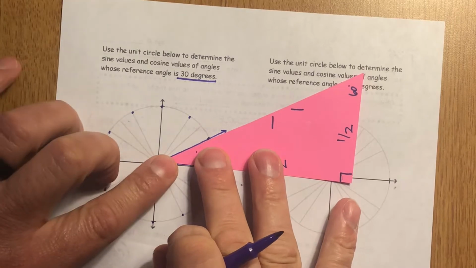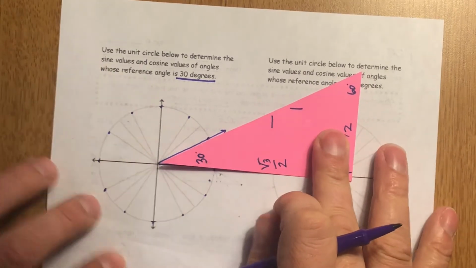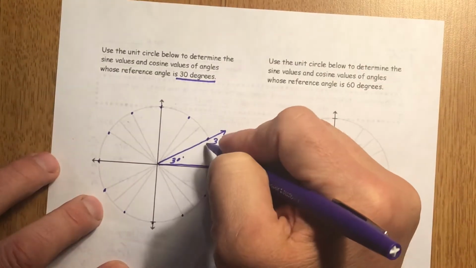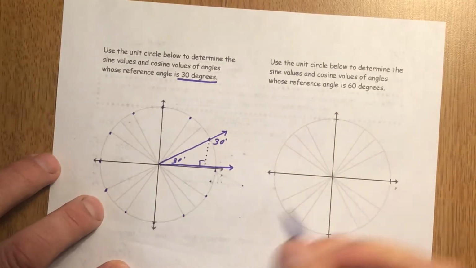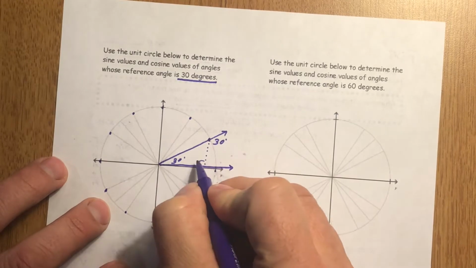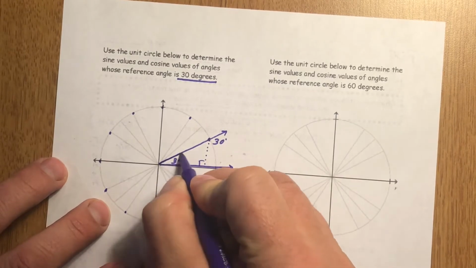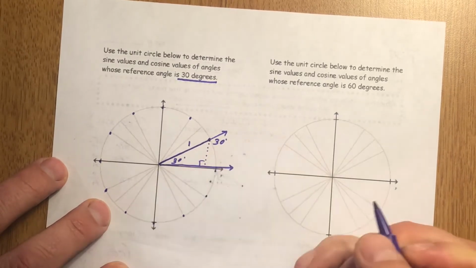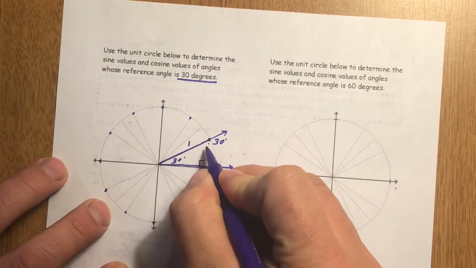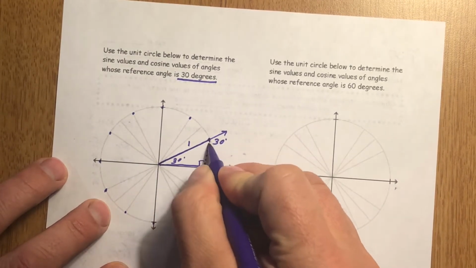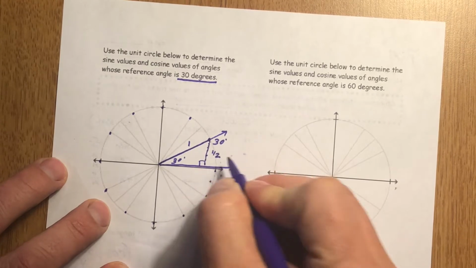So it's almost like I'm taking this and laying it right there. It's way too big, but laying it right there. If I drop down that leg, create a 90-degree angle, you know that the length of this radius is 1. The length of the shortest side right here is going to be 1/2.